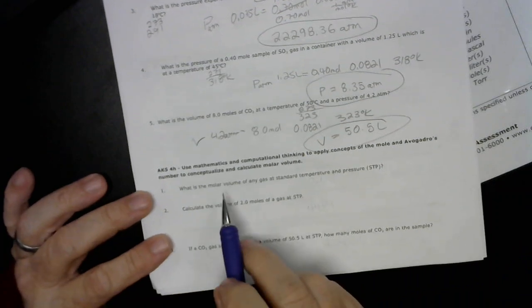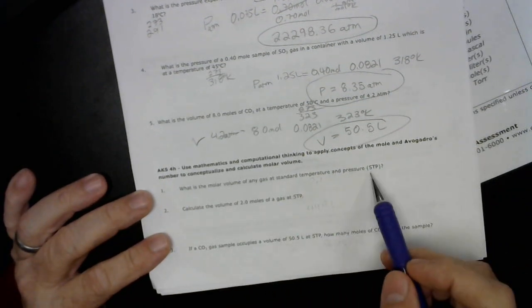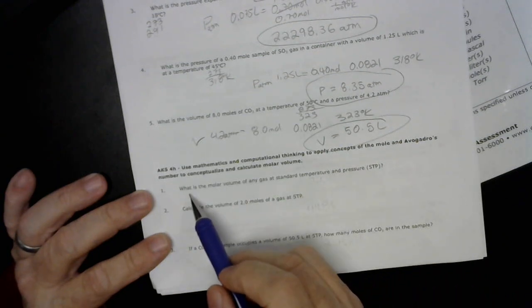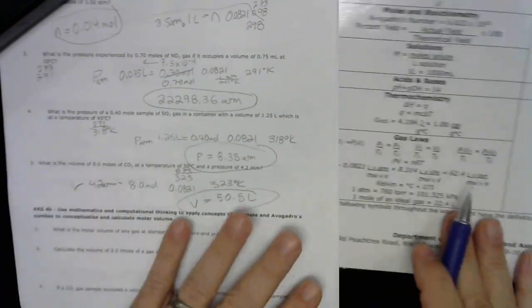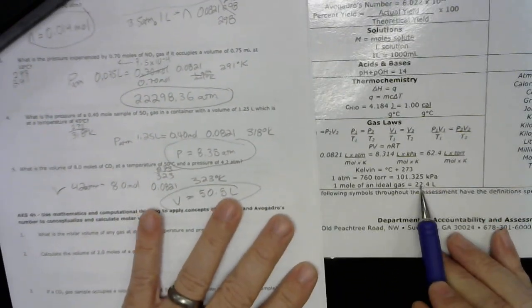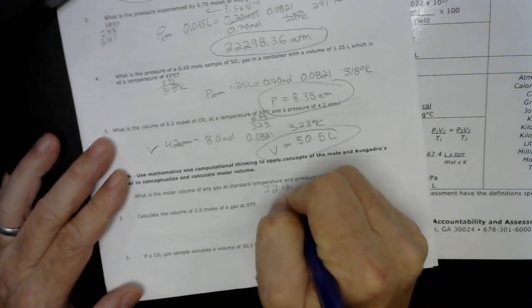All right, so STP, so easy. Everything at STP makes life so easy. What is the molar volume of any gas at STP? Well, that's on the periodic table here: 22.4 liters for 1 mole of any gas. 22.4 liters.